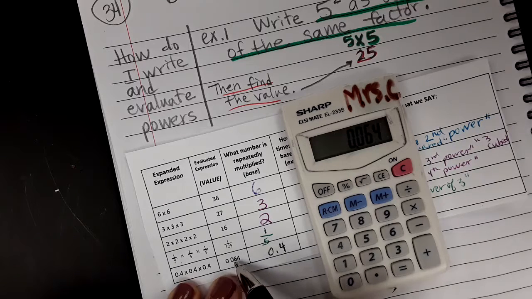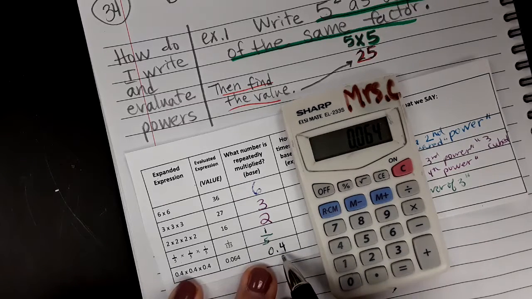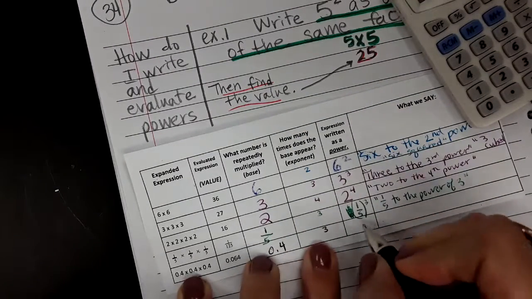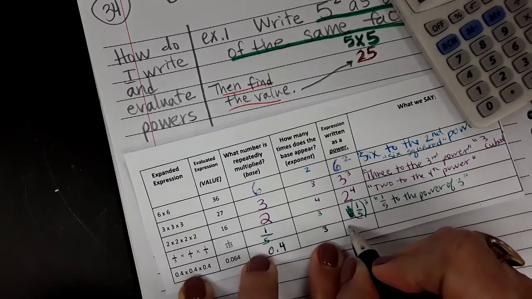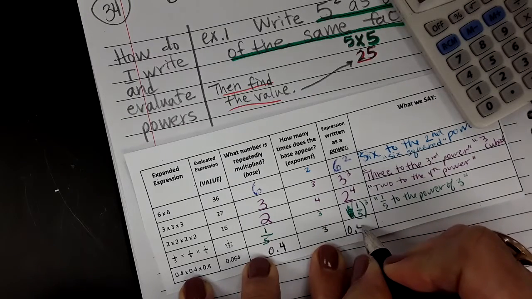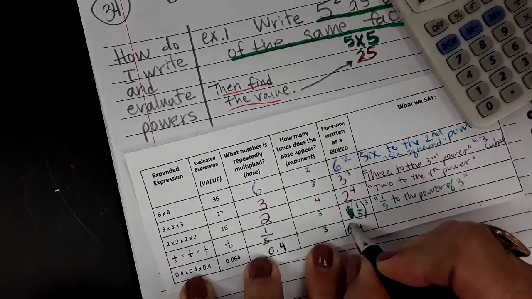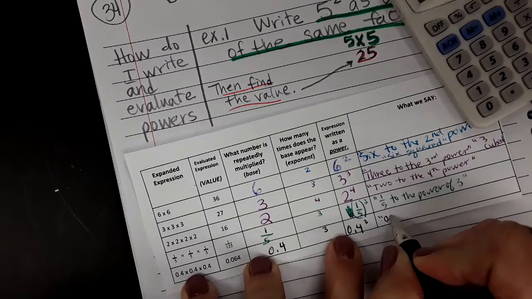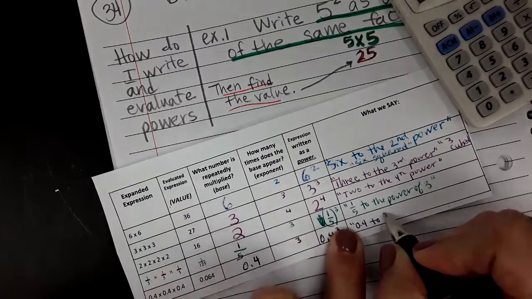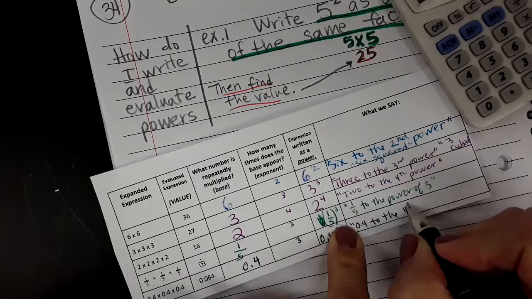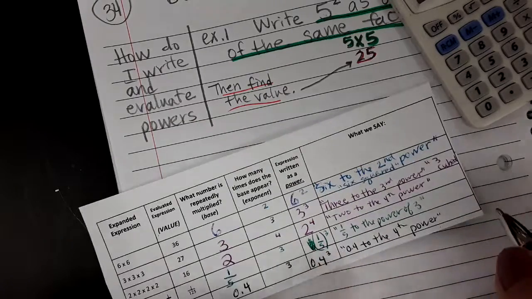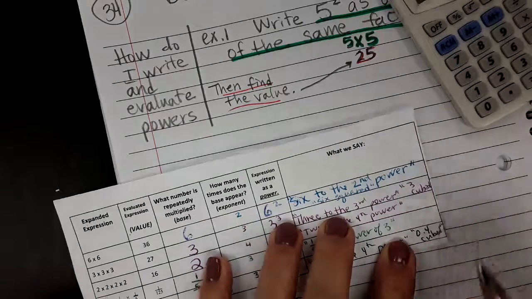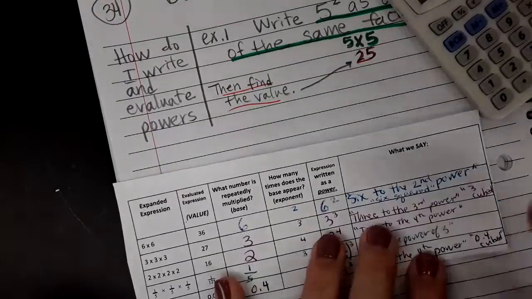So 0.064 is our answer. This is the one that was repeated. How many times was it repeated? Oh, 3. So it's cubed. So we would write 0.4 cubed, or to the 3rd power. You could also say 4/10 cubed.